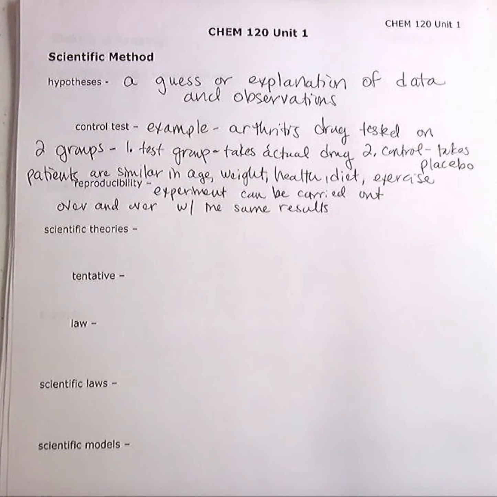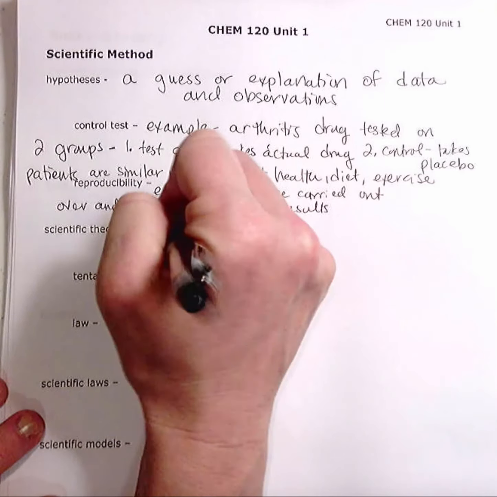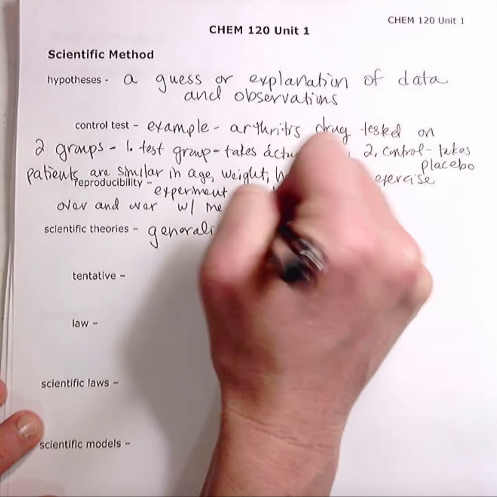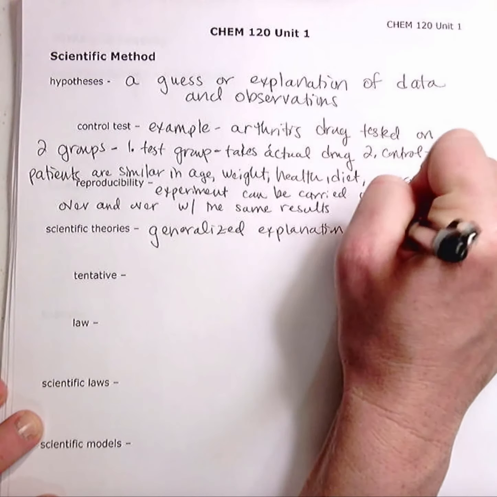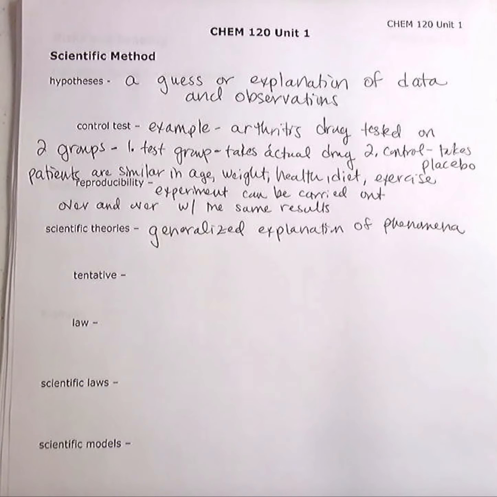Okay, so scientific theories are a general explanation of phenomena. So generalized explanation of phenomena. Okay, so for example, the atomic theory states that in chemical reactions, matter cannot be created or destroyed.